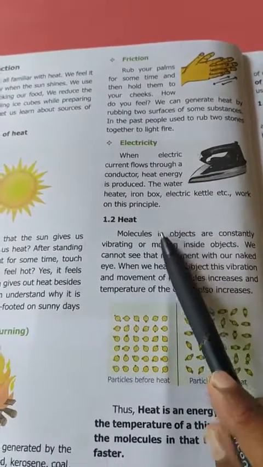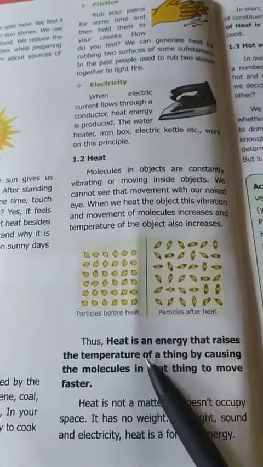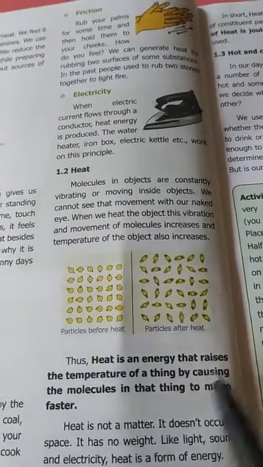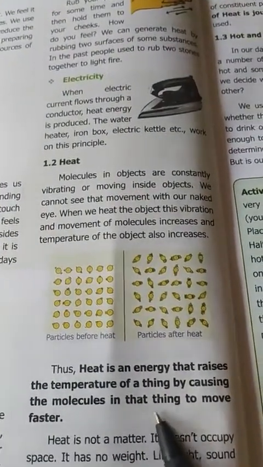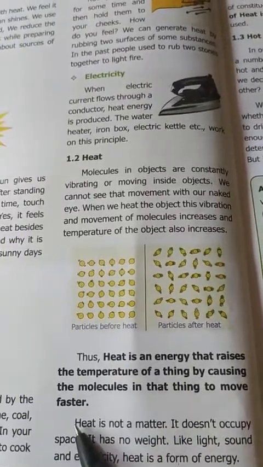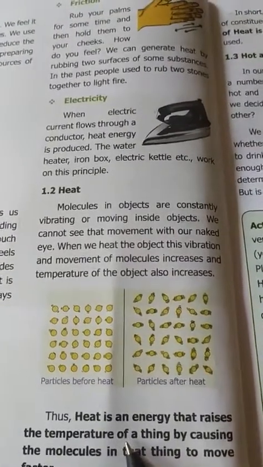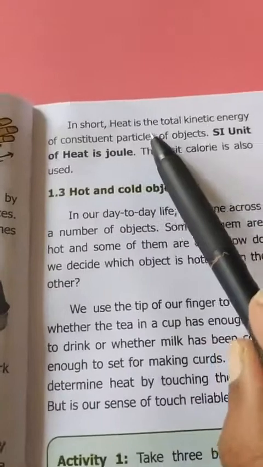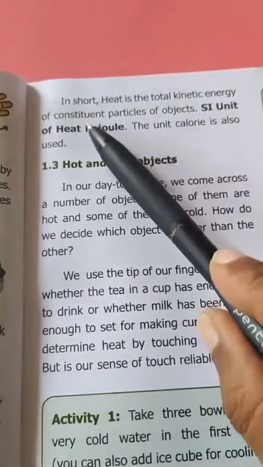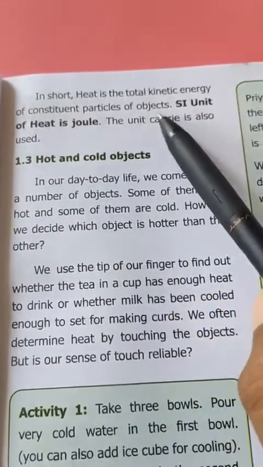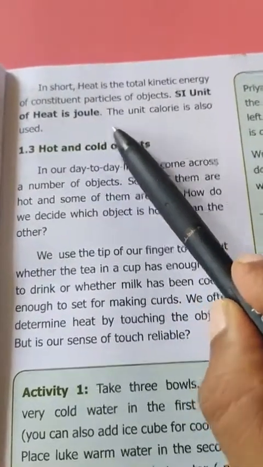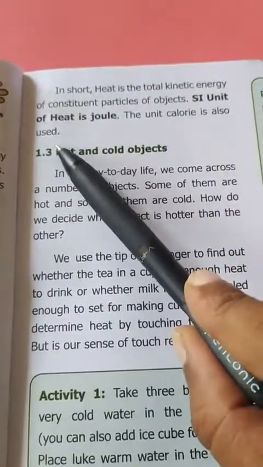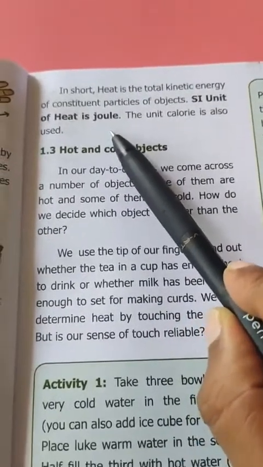So what is heat? Heat is an energy that raises the temperature of a thing by causing the molecules in that thing to move faster. That is called what? Heat. Understand? In short, heat is the total kinetic energy of the constituent particles of an object. The SI unit of heat, that is called what? Joule. The unit calorie is also used. Okay, the SI unit is joule.